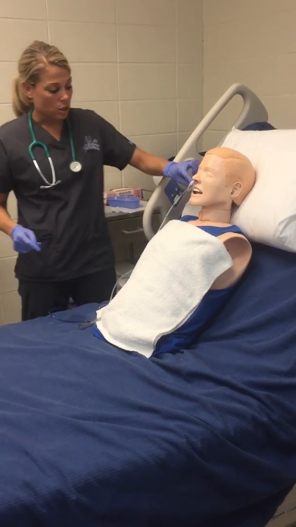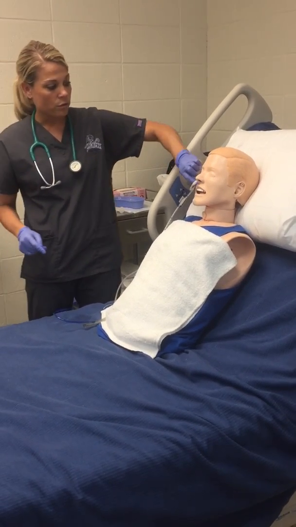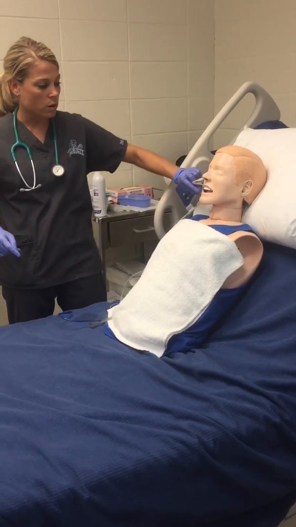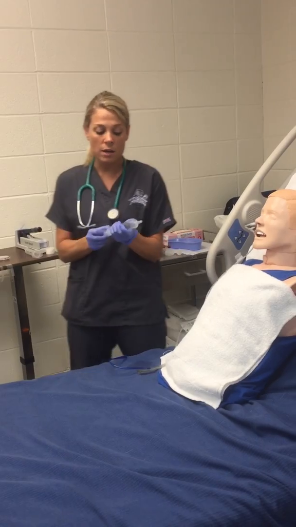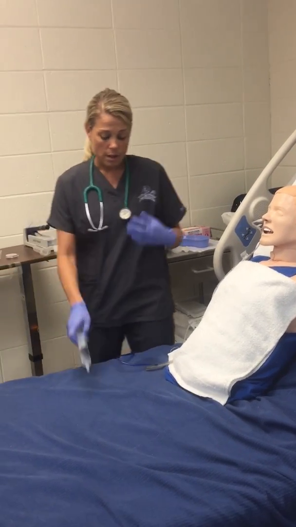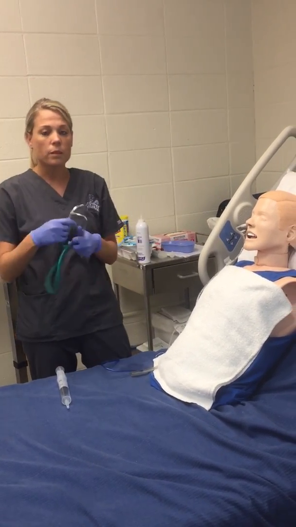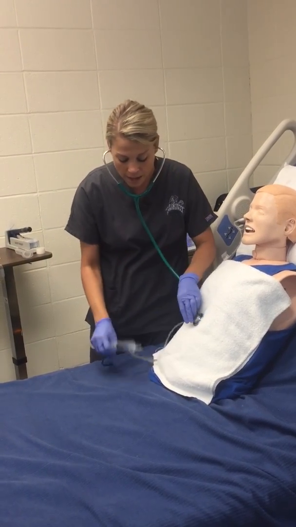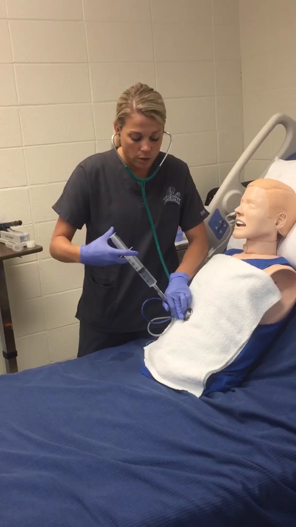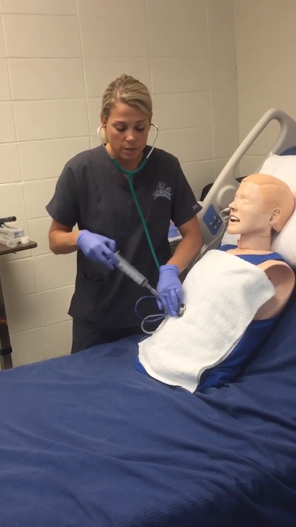Once it's temporarily secured, we're going to check placement. So there are a few different ways you can do this. One of the ways is you can pull up 30 mils of air in a syringe, and then using your stethoscope, you can listen on the abdomen while you inject the 30 mils of air, listening for a swishing sound.